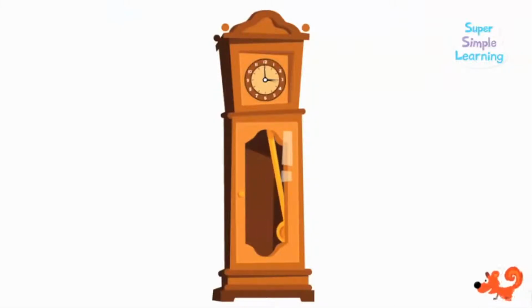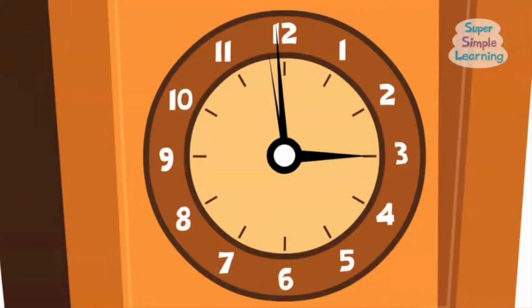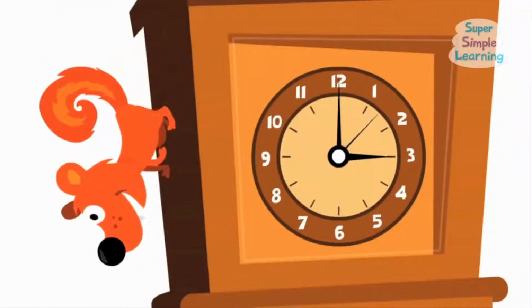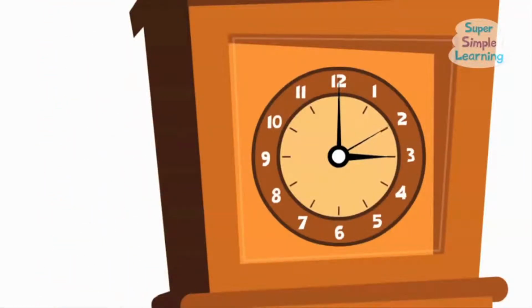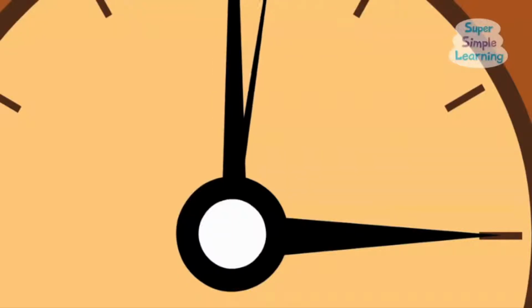A squirrel. Hickory dickory dock, the squirrel went up the clock struck 3, the squirrel went down. Hickory dickory dock, tick tock, tick tock.